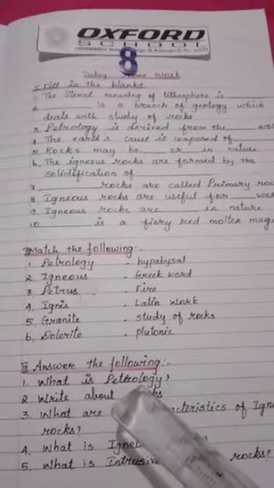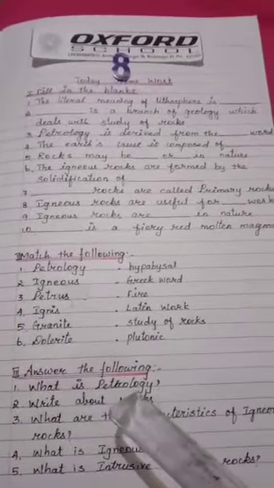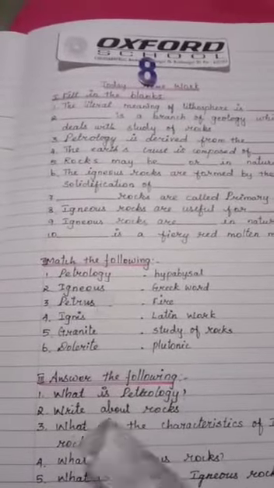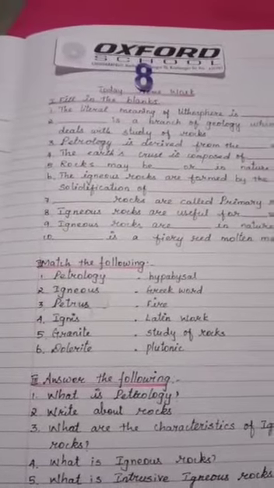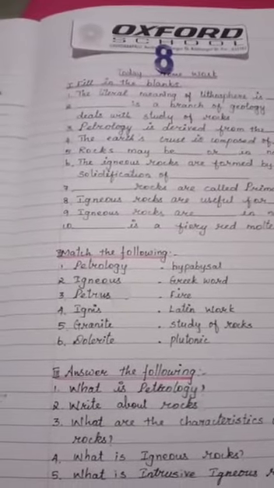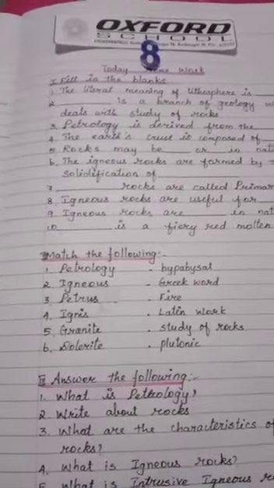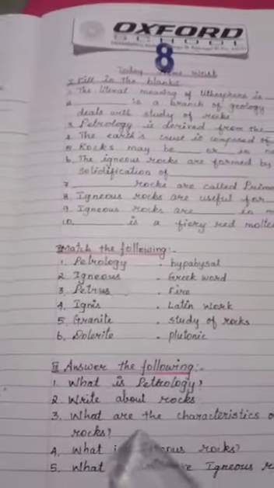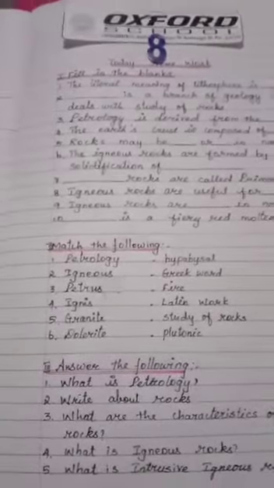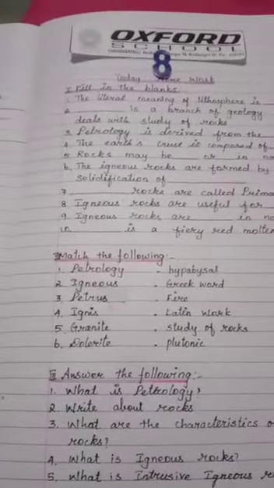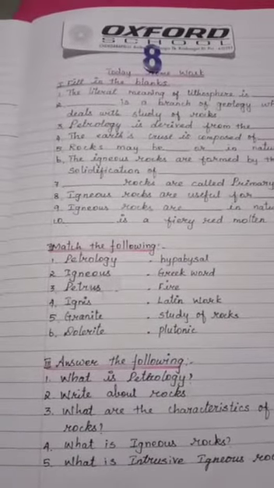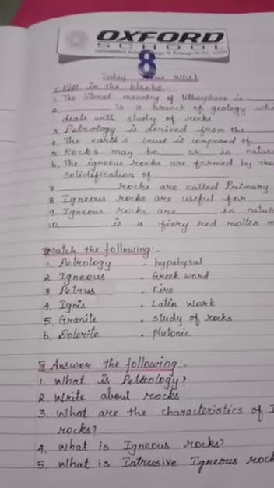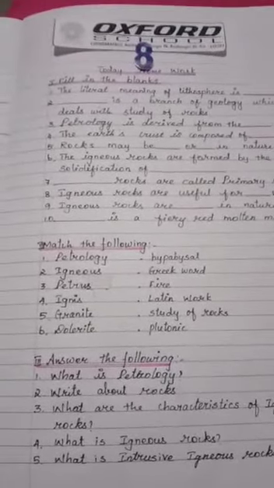Answer the following. What is petrology? Petrology is the branch of geology which deals with the study of rocks. Write about rocks. Rocks are solid mineral material. You want to write a few sentences. What are the characteristics of igneous rock? It is hard in nature. It is impermeable. It does not have any fossils associated. It is related to volcanic activities. It is useful for construction work.